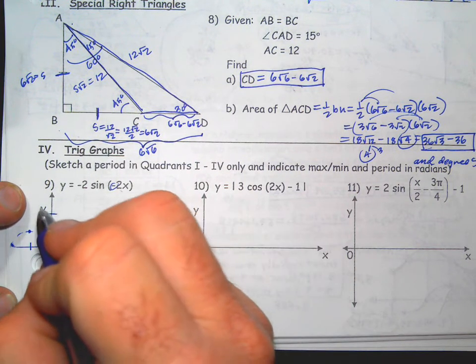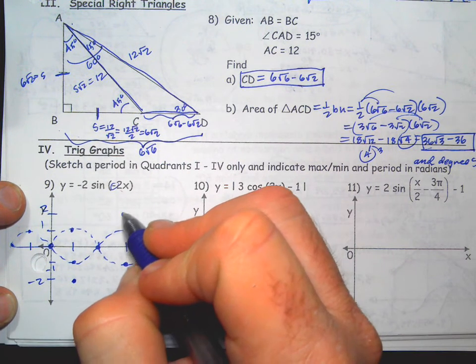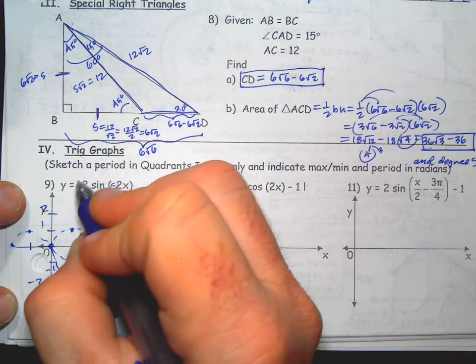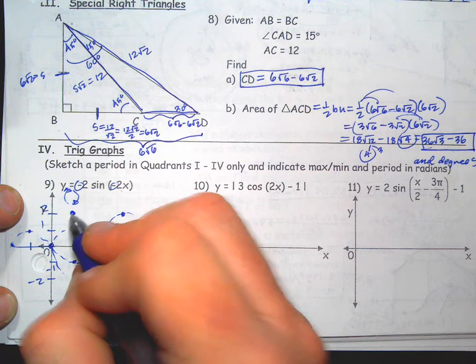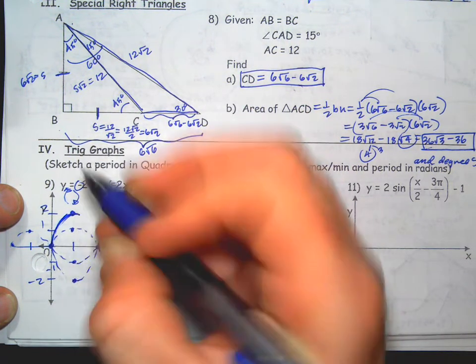Then you can multiply by 2. And that multiplies all the values by 2. So it's this. You can multiply by the negative on the outside, which flips it upside down. So this is going to go up here. This is going to go down here. And so we're going to make it solid.